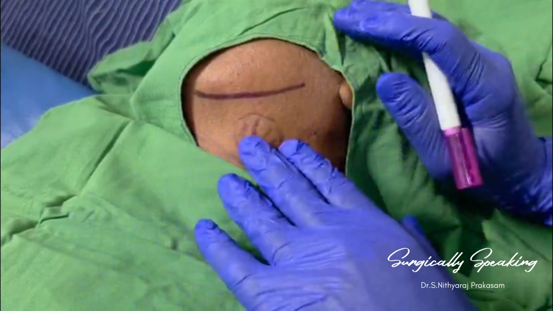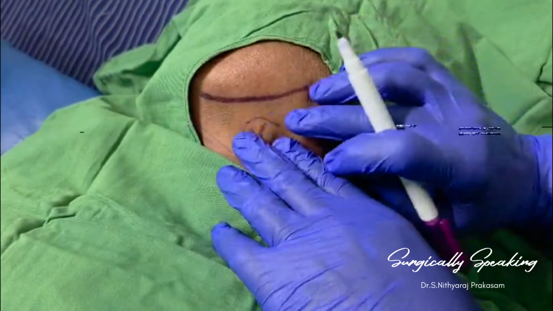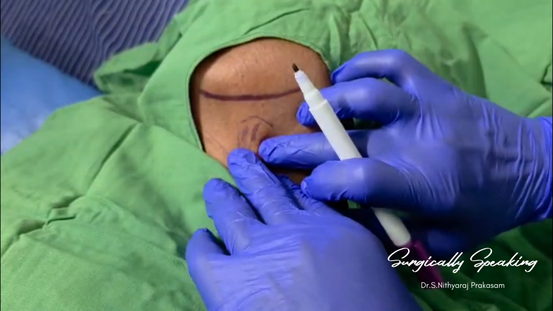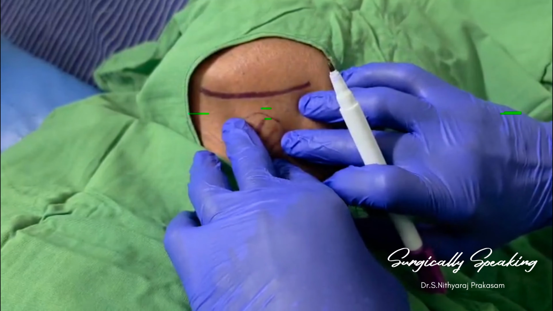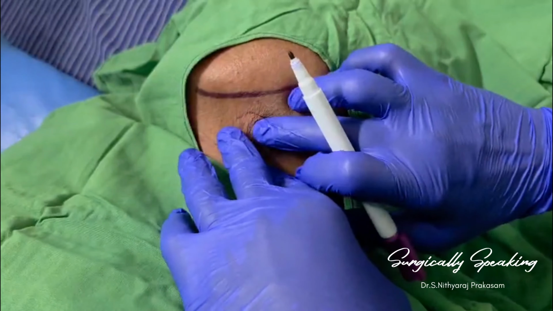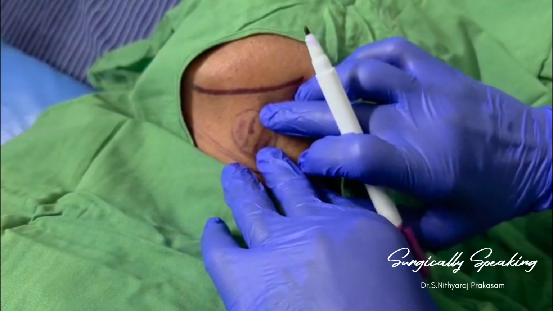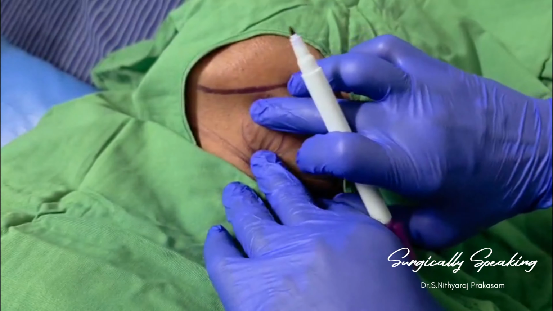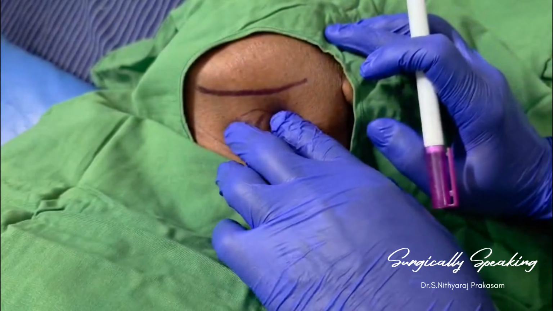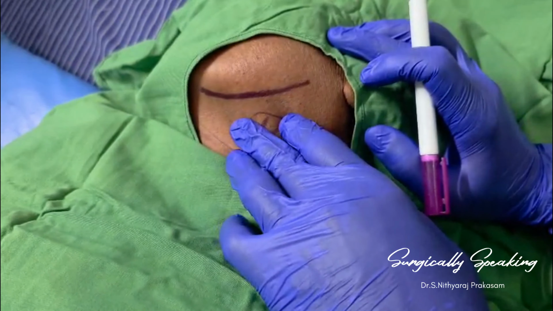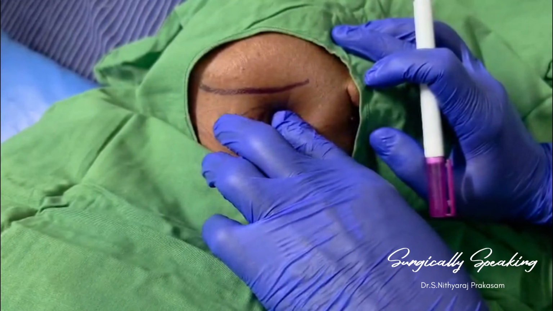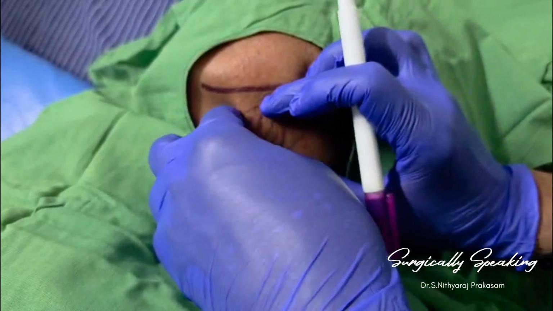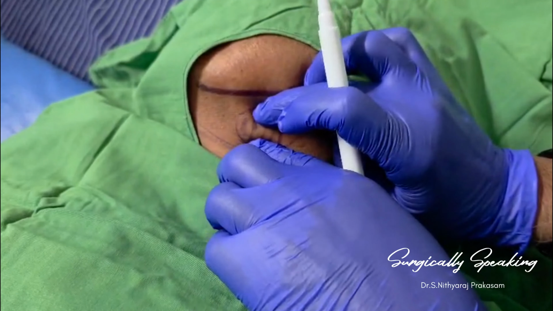On palpation, I'm palpating the swelling now. It is a well-defined swelling. The margins are well-defined. The surface is smooth, and the size is about 3 cross 2 centimeters, 3 cross 2.5 centimeters. That is the size of the swelling. Firm in consistency. It's non-tender. And I am able to move the swelling very nicely, which means that it is not attached to the deeper structures.